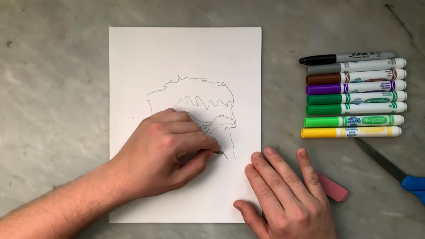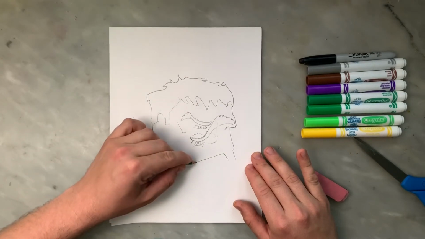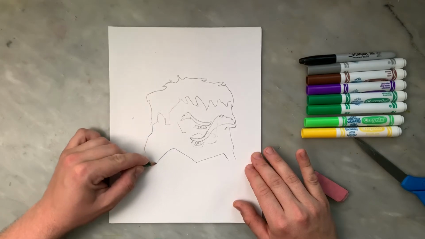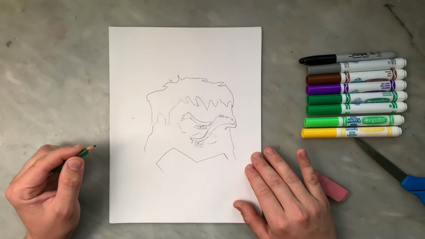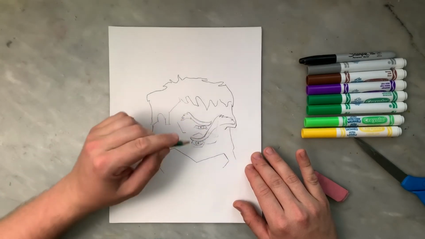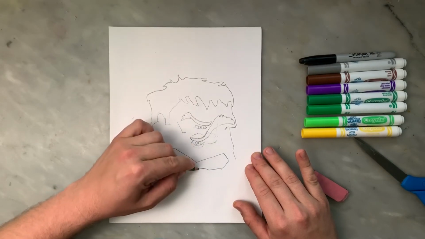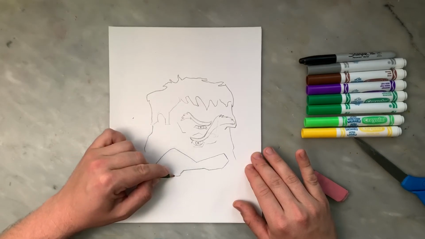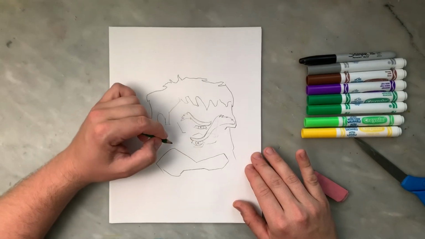Then the top lip is going to come down to the center, back up to this side, and then slope back down to the corner of the mouth. I'm going to bring the corner of the mouth down like that, and we'll do it on this side as well. And then it's also going to come up in the center here and down toward the outside. And there's the beginning of our mouth.